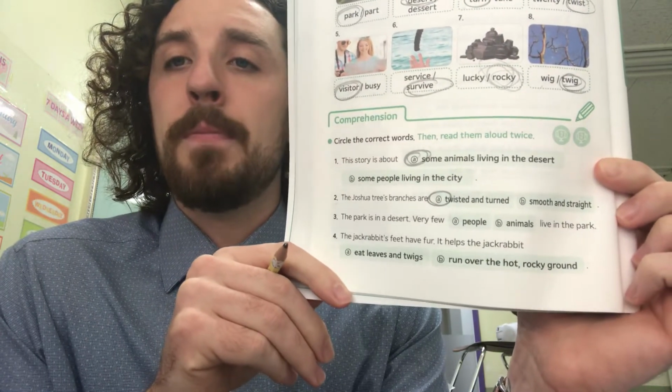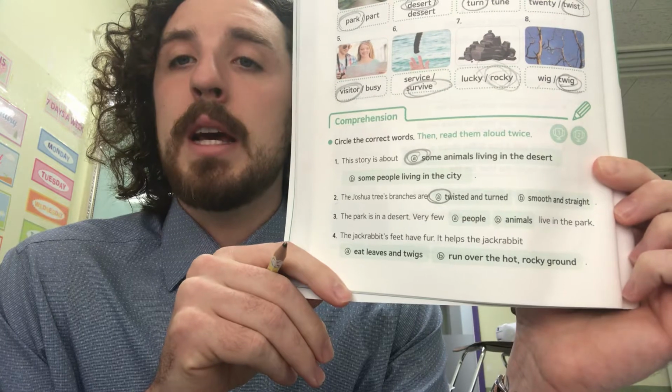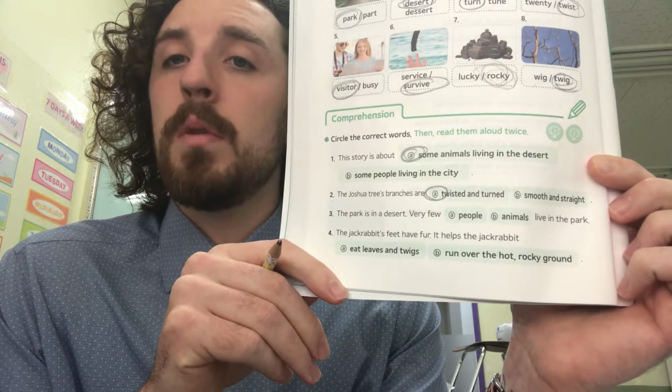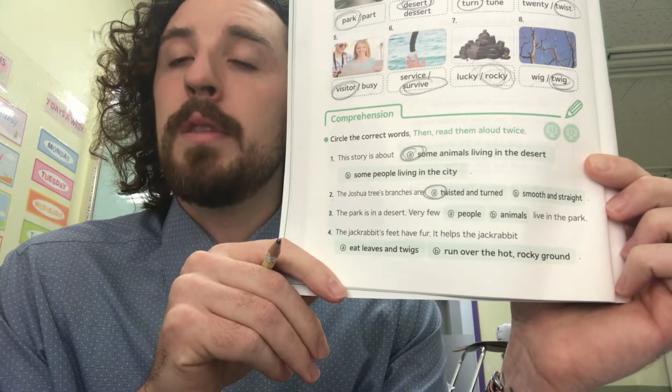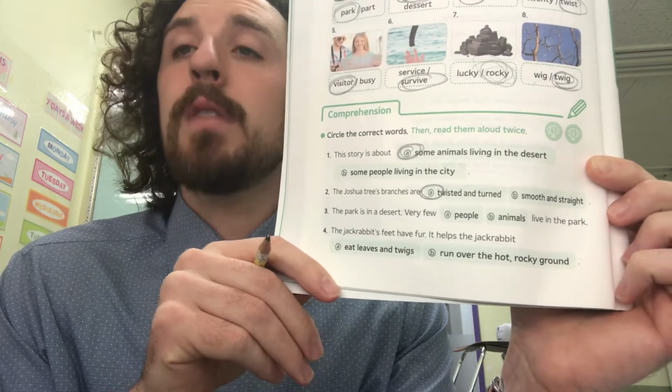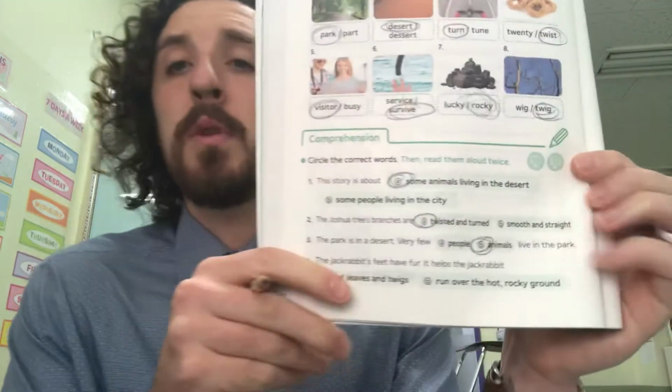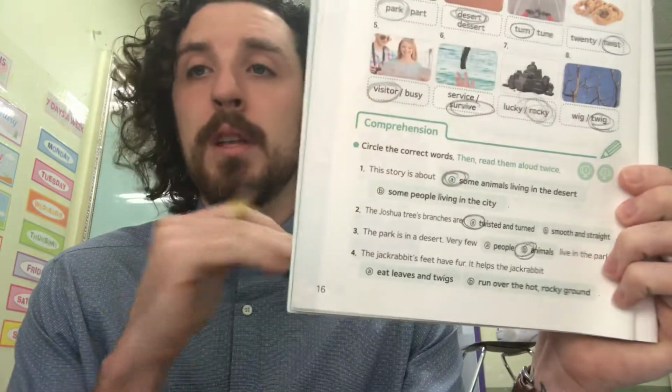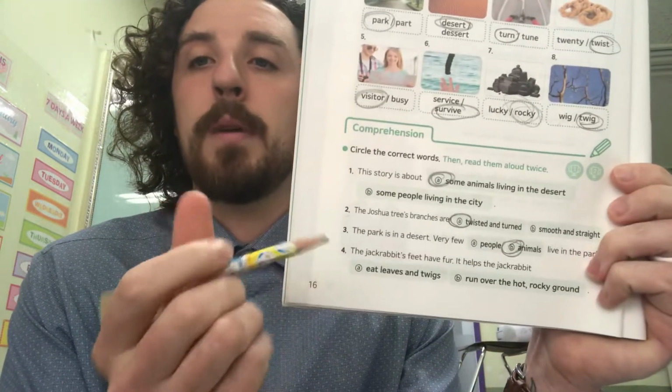Number 3, the park is in a desert. Very few people or animals live in the park. Well, it's both, but in this case, we're going with animals. You can go with both, really, but I think the right answer here is animals, because there's only a few animals that can live there. No people ever live there, but very few animals live there.